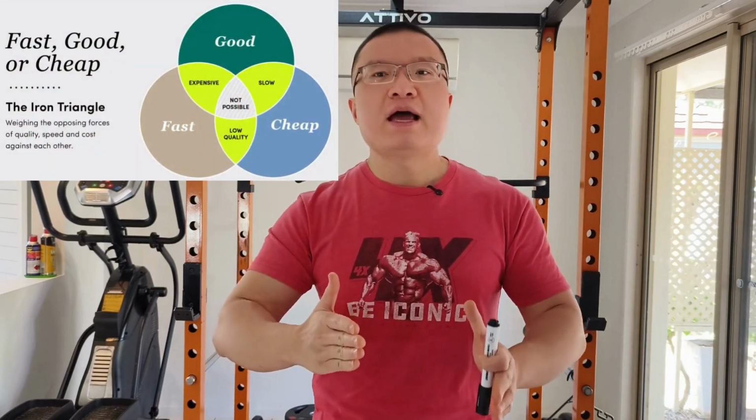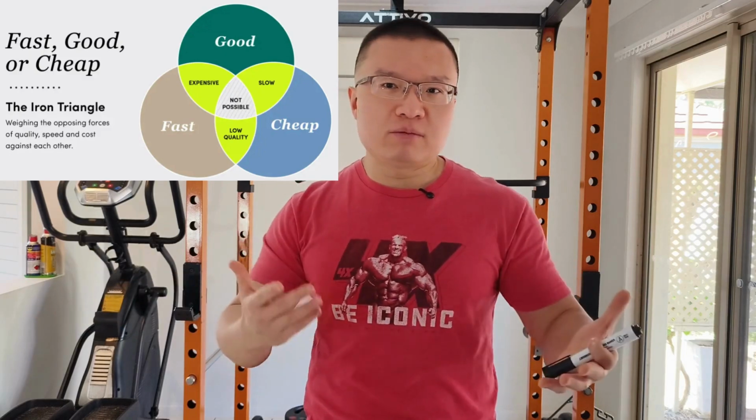Once your sweet newbie gains are gone, there are 3 elements you must consider when choosing the split. And just like you have to make trade-offs between good, cheap, and fast in product development, you must make trade-offs between these three elements as well: training economy, training intensity, and training frequency.